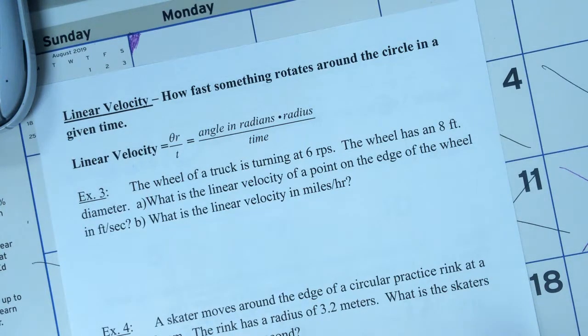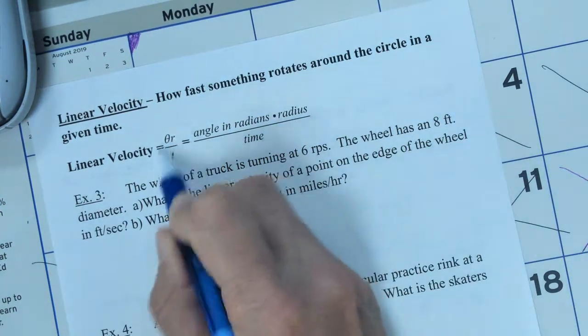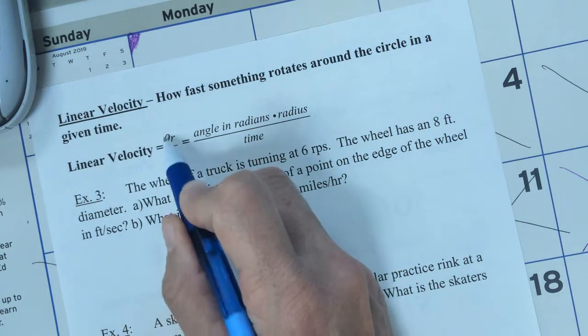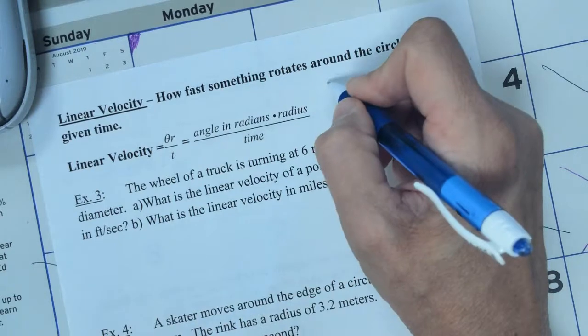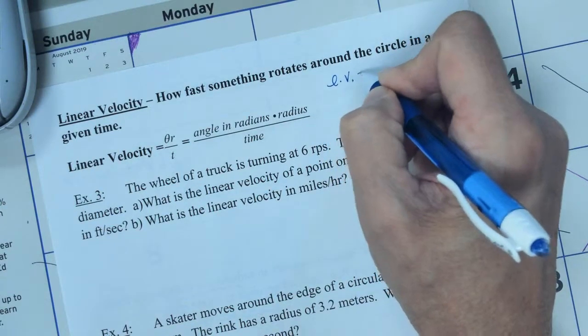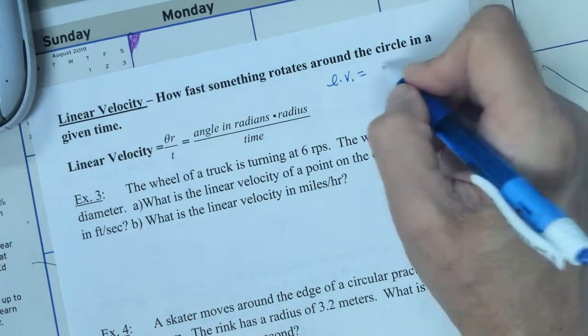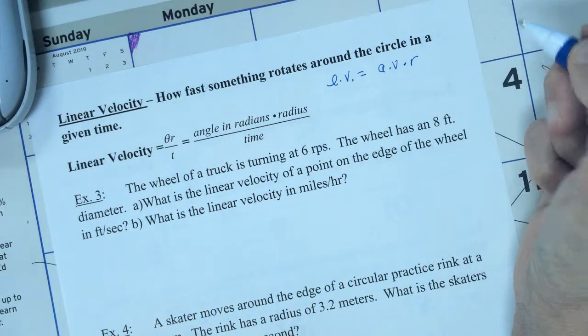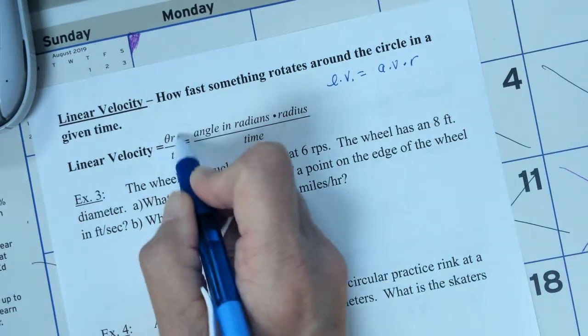What else is important is to look at this formula. If you remember, theta over time was angular velocity. So another way to look at linear velocity is to say, oh, that's angular velocity times the radius. Or this was arc length.